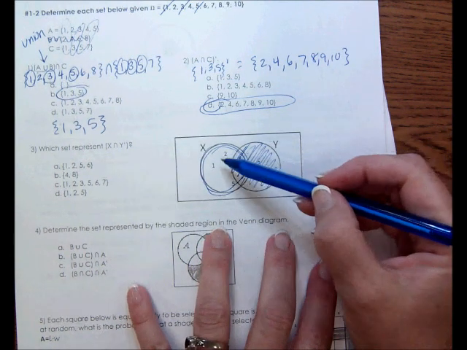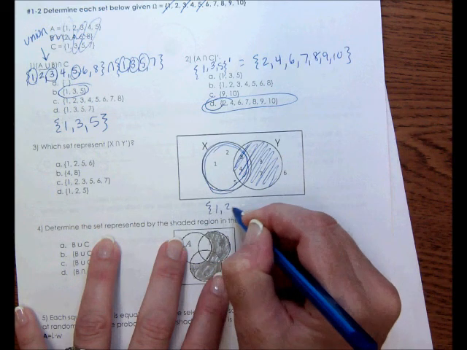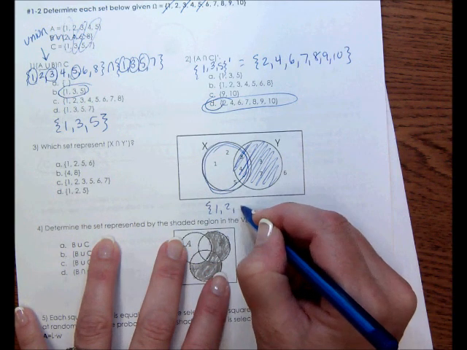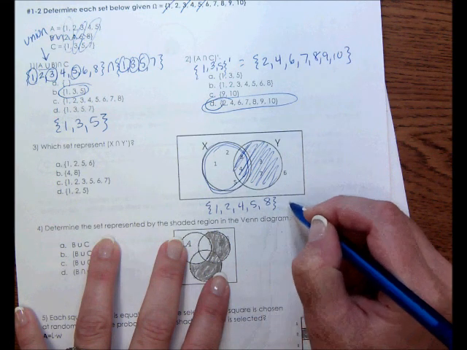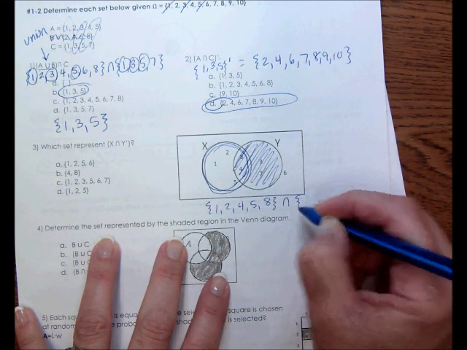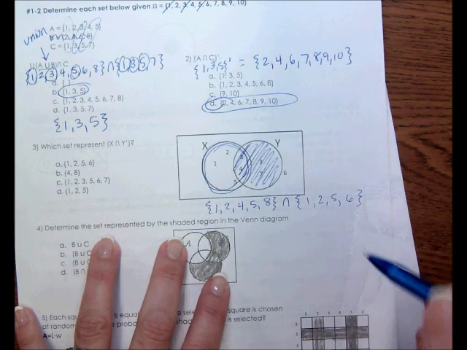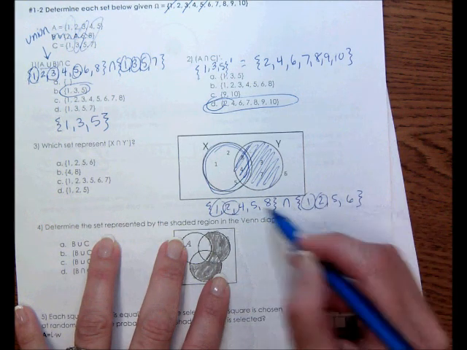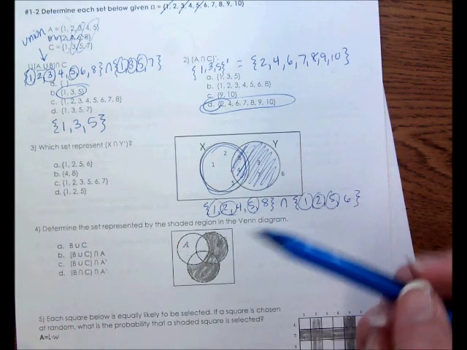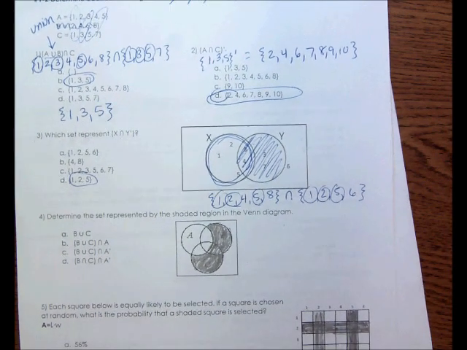My X was 1, 2, 4, 5, and 8, and my not Y is going to be 1, 2, 5, and 6. Now I find my intersection, so that's 1, 2, and 5. So we're left with 1, 2, and 5 as our answer.